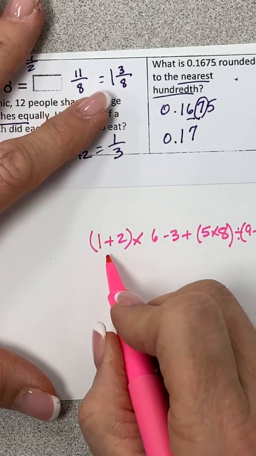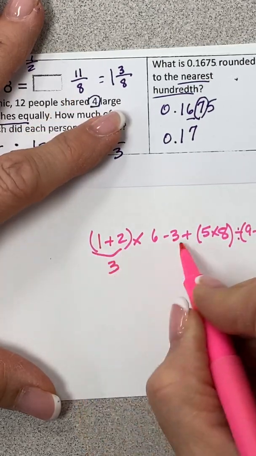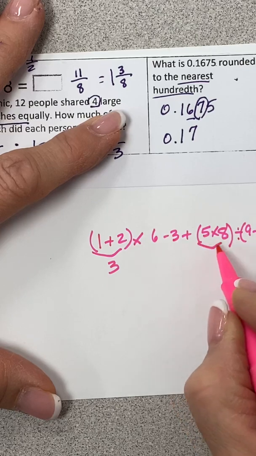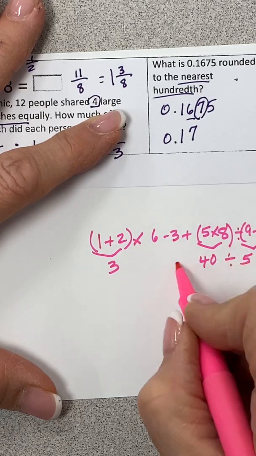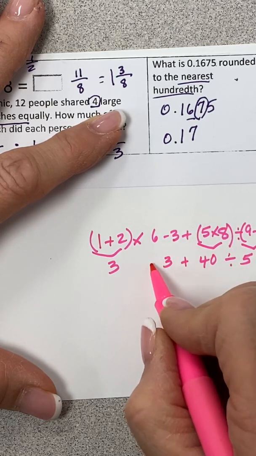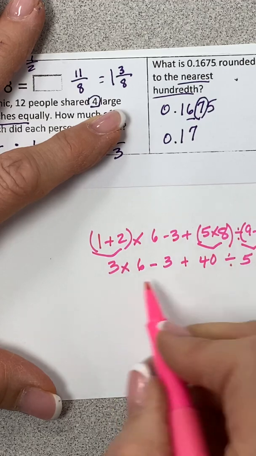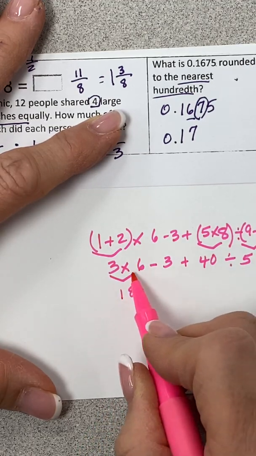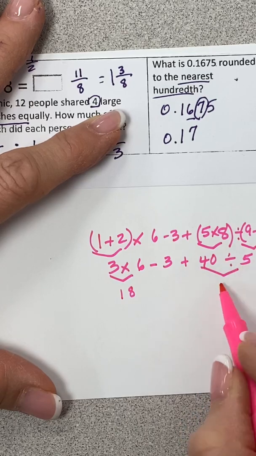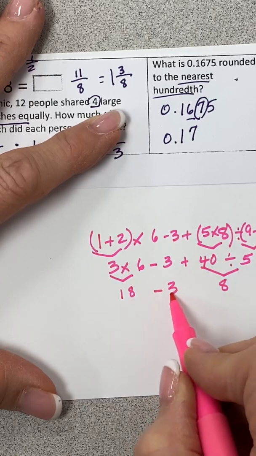All right, so this will be 3. We could work this one, that's 40. And 9 minus 4 would be a 5. Bring down what I haven't used. We'll go ahead and work this one because we can do that one. Keep going. I see these division, those are together, bring down.